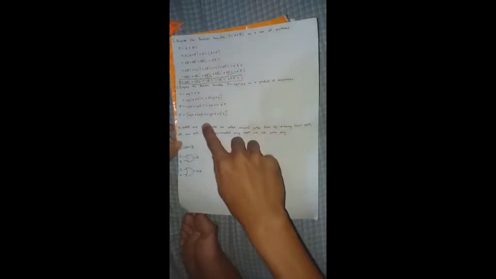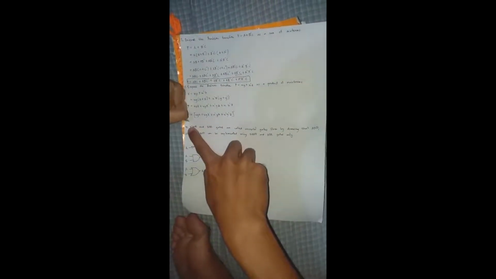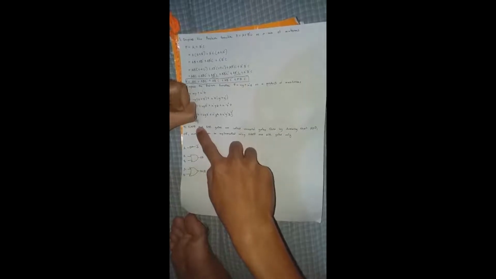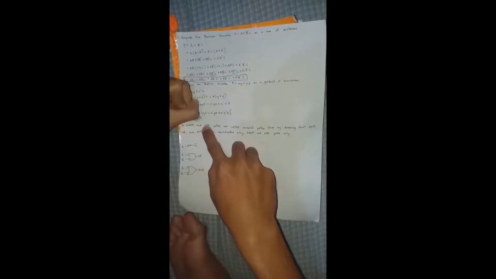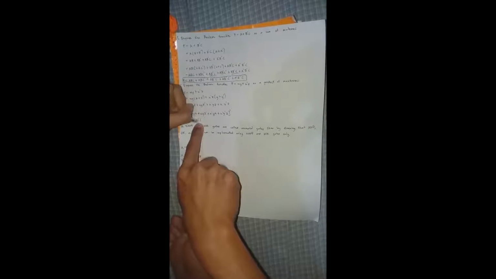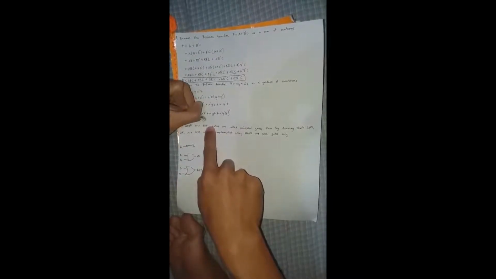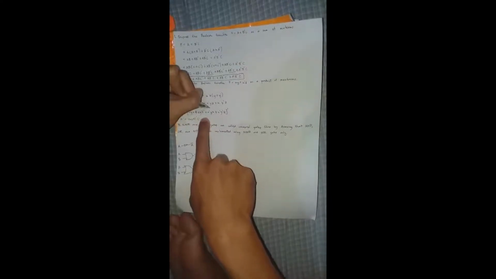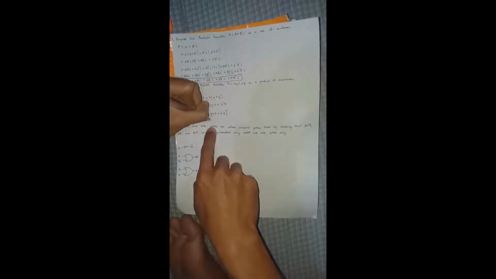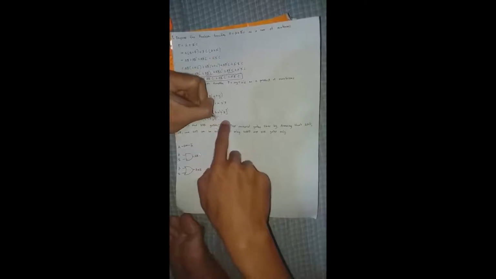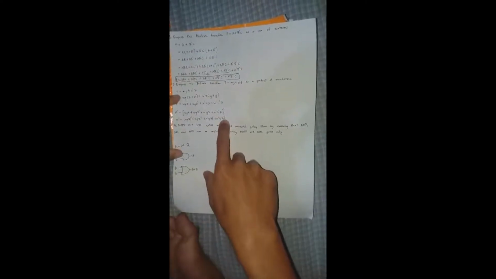By complementing the whole function, we use De Morgan's theorem. So f' = (xyz)'(xyz')'(x'yz)'(x'y'z)', primed each term, lastly priming that last minterm.